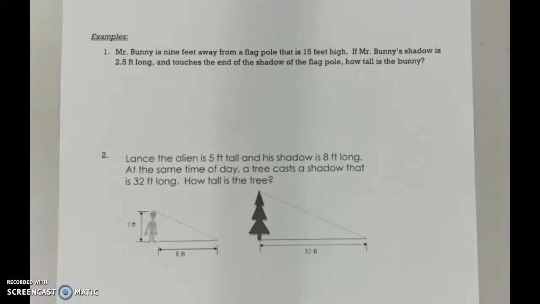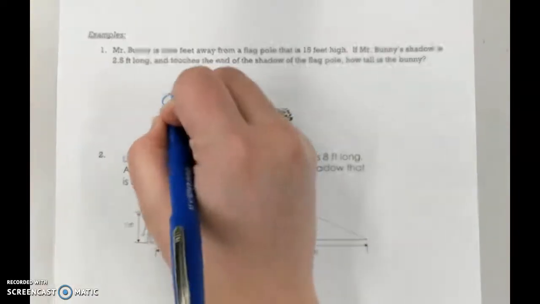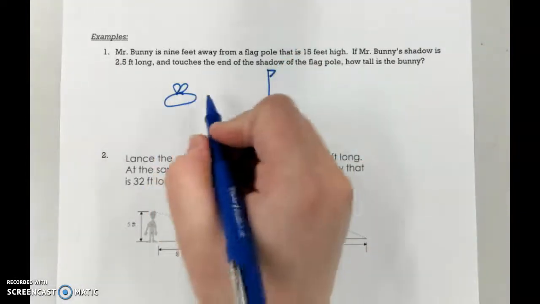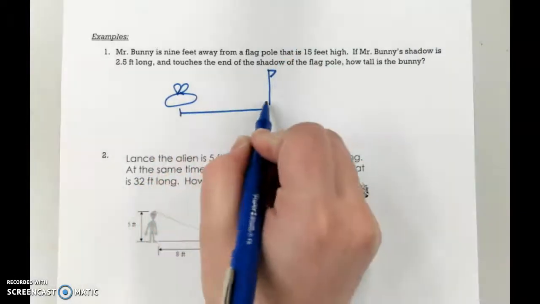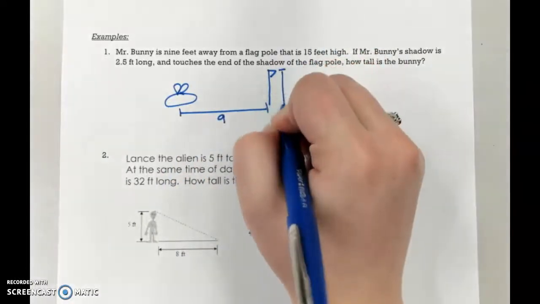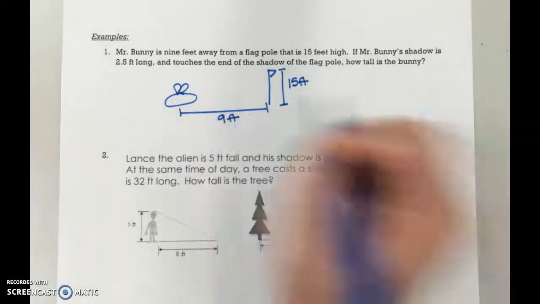So starting with this first example here, Mr. Bunny is 9 feet away from a flagpole that is 15 feet high. So I'm going to draw. We've got a little bunny here, and we've got our flag, and it says he is 9 feet away. So this distance from here to here is 9 feet, and the flagpole is 15 feet high. So we've got 9 feet and 15 feet.